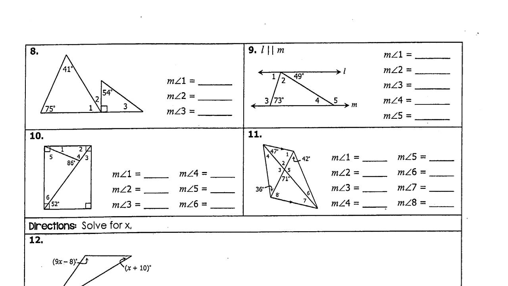So for number 8, we can find angle 1 by adding 75, 41, take away from 180. So again, by now you should pretty much understand that in a triangle, when you have two of the angles, you can always find the third one. You get 64 degrees for angle 1. I can find angle 3 the exact same way by adding 90 and 54, take away from 180, and I get 36 degrees.